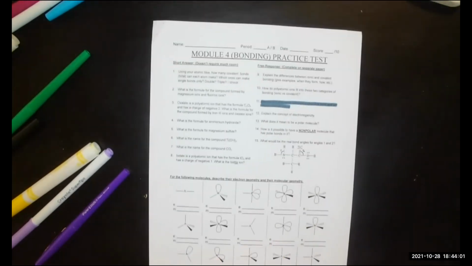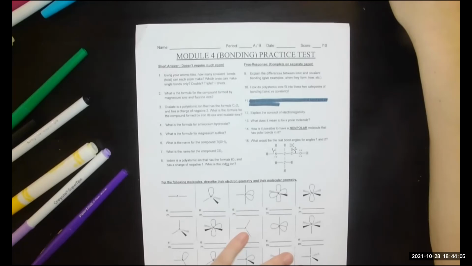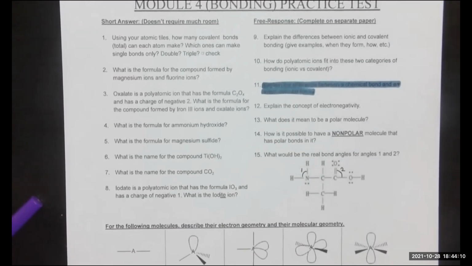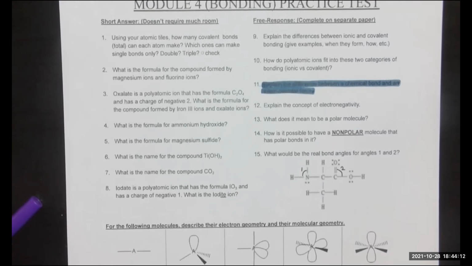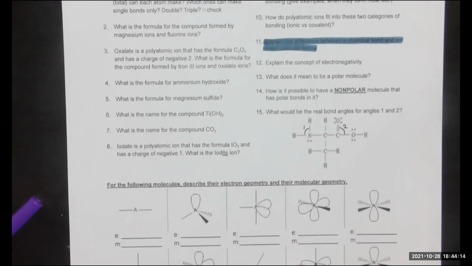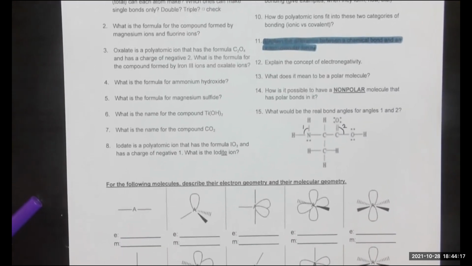So for the rest of the class, you're going to be working on doing the practice test. I will leave an answer key for you. And on the answer key, I tried to be really, really specific on how I did the problems. And hopefully that will be sufficient for you in order to do well on the test. The test is very similar to the practice test.